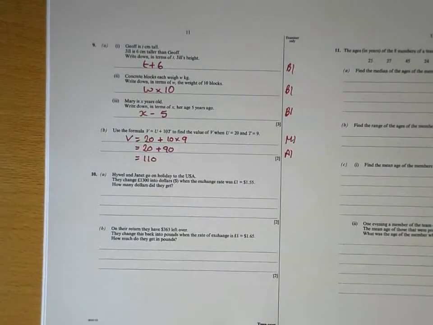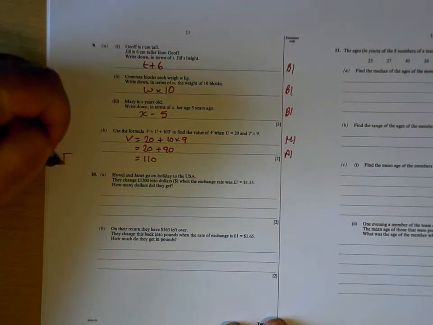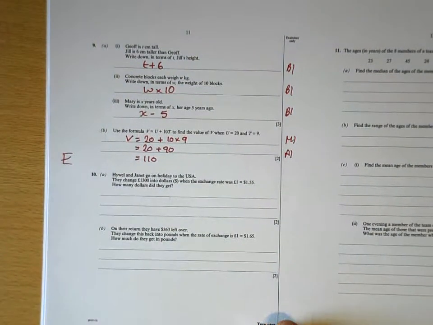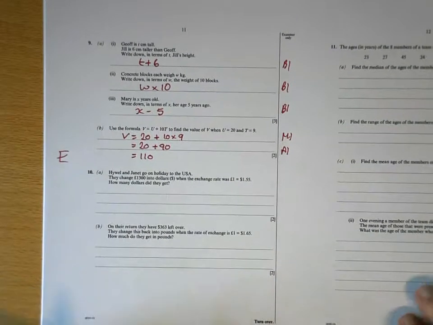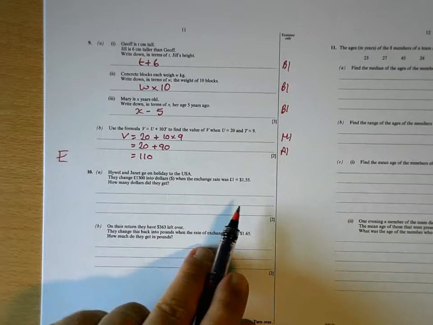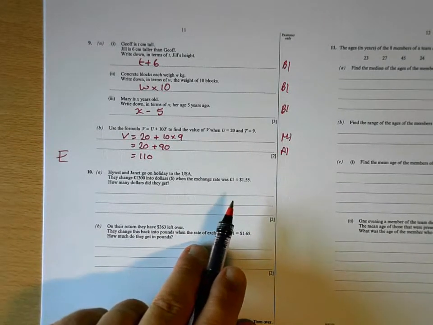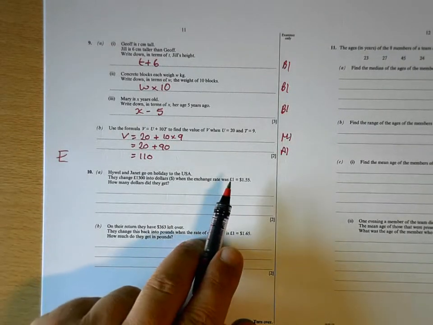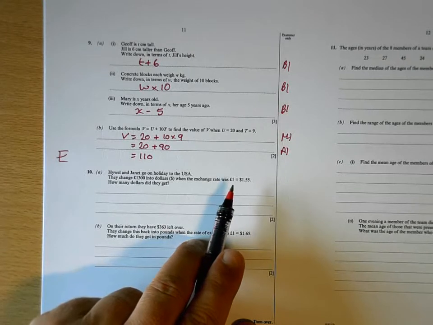So we're now on question 10, which takes us into the grade E questions. Howell and Janet go on a holiday to the USA. They change £1,300 into dollars when the exchange rate was £1 equal to $1.55. How many dollars did they get? So again, with questions like this, you're either going to be multiplying or dividing, okay? And what you're doing is you're taking pounds and turning them into dollars.